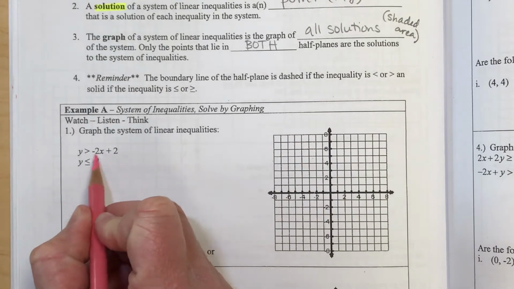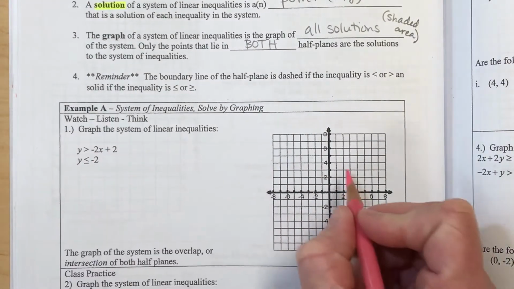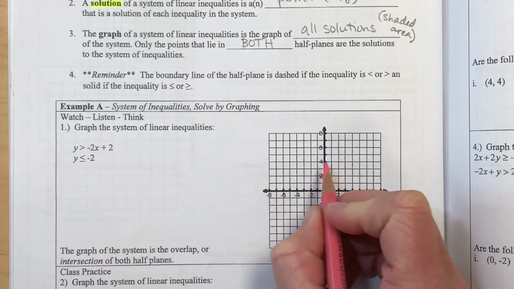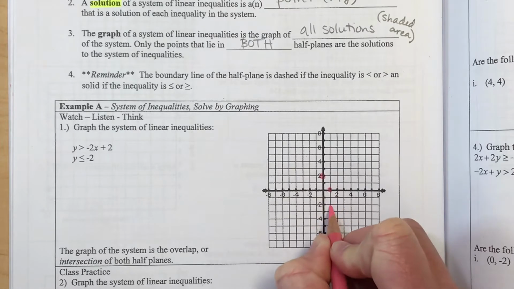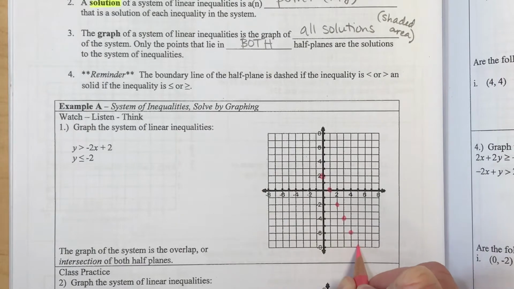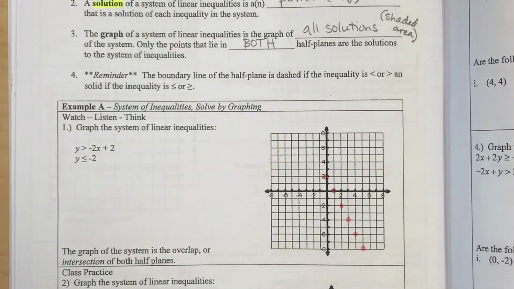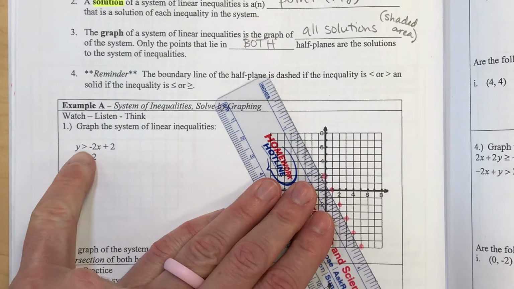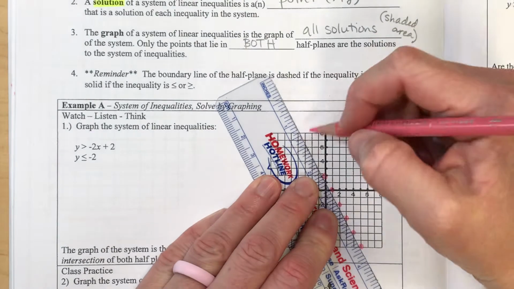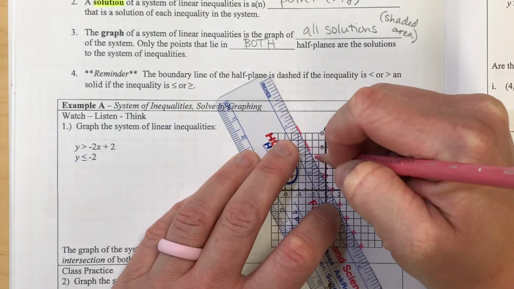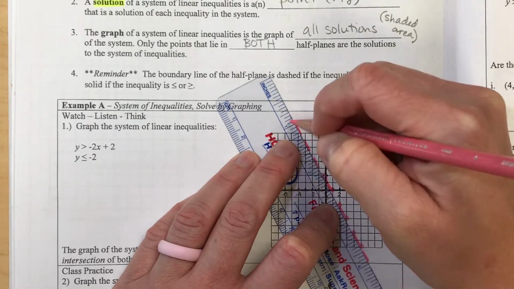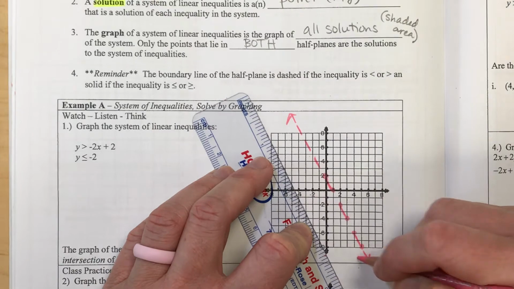So I'm going to graph this first equation, negative 2x plus 2, and I'm going to start on 2 on the y-axis, which is my y-intercept point here. And I'm going to go down 2, right 1, down 2, right 1, down 2, right 1, down 2, right 1, down 2, right 1. And then what I'm going to do is connect those points with, in this case, see how it says greater than? I'm going to use a dashed line to connect those points. So not quite connecting, or maybe I'll connect every other pair of points. So there's my dashed line.